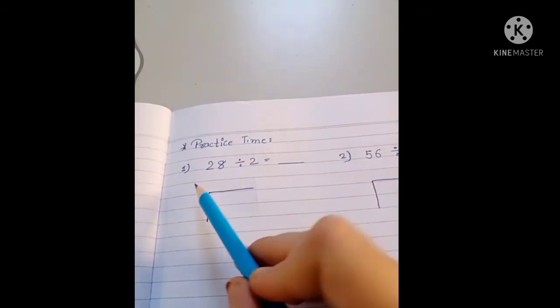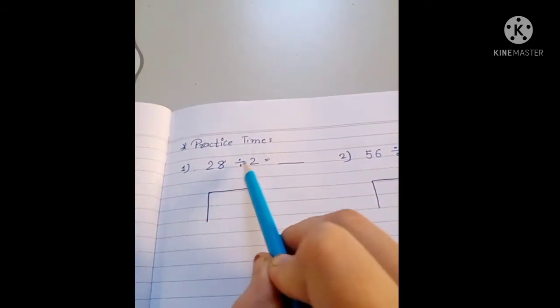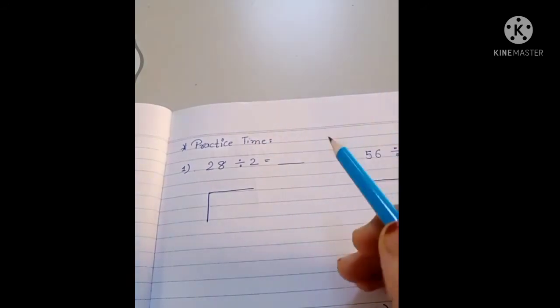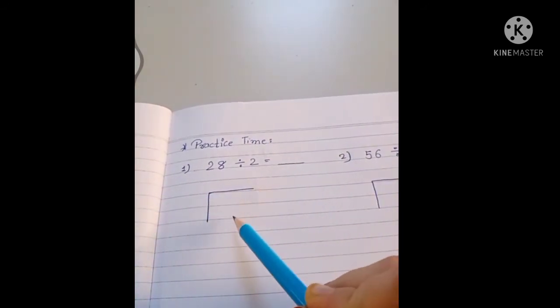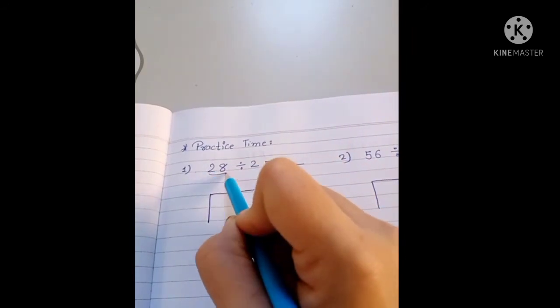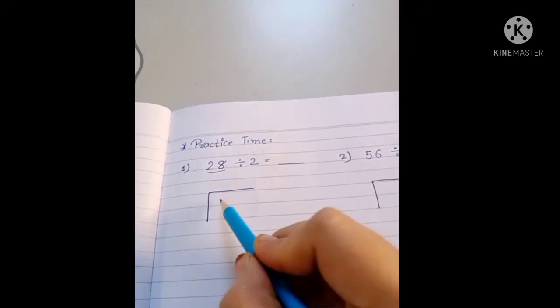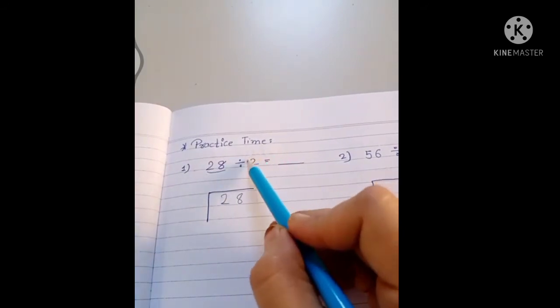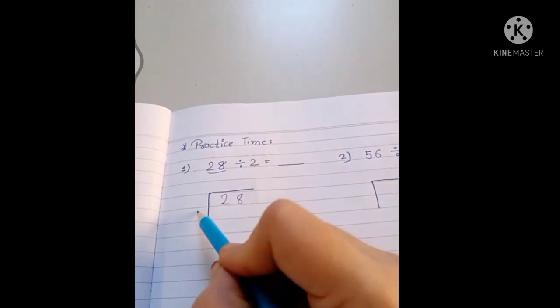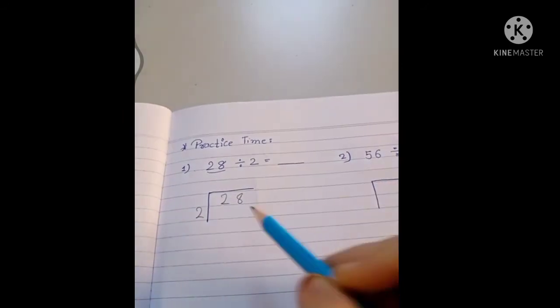Okay, now students, from your textbook, first question, 28 divided by 2, right? So students, as I told you, first you have to draw it this way for doing division. The number that you have to divide, you write inside it, and the number you are dividing by, you write outside.